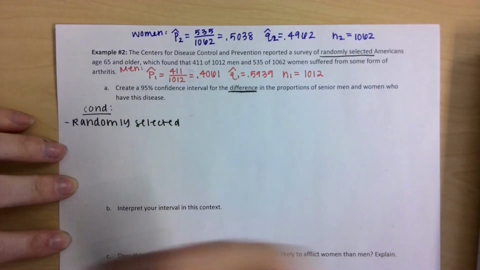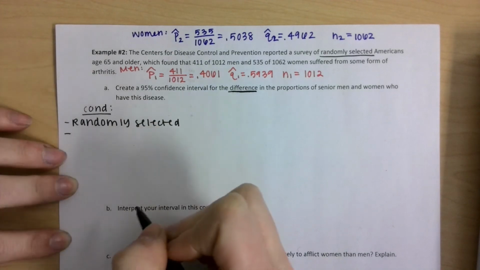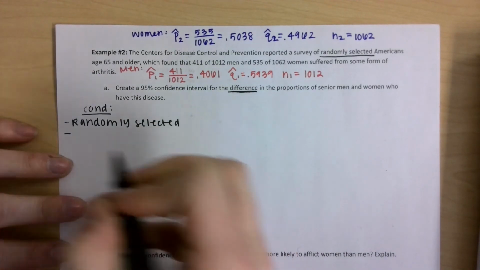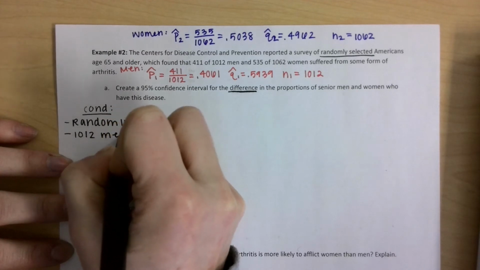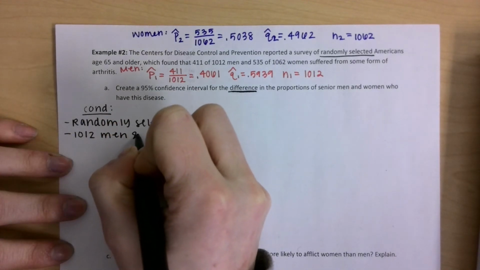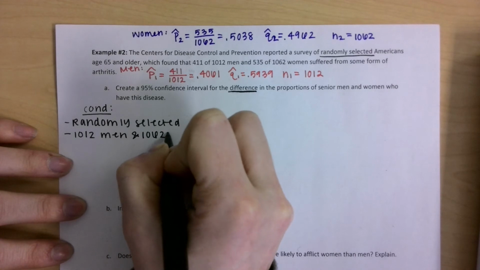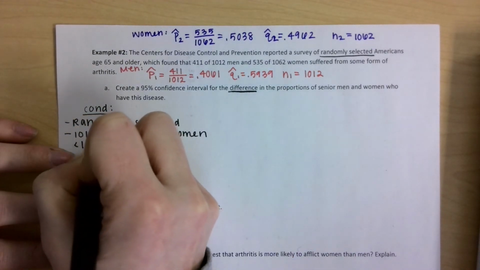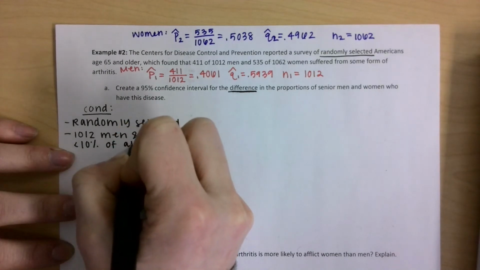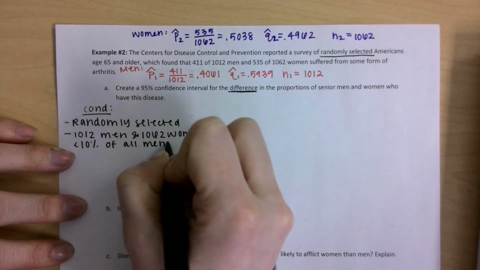And that works for both groups. Checking my 10% condition. I definitely think that the men and 1062 women is less than 10% of all men and women.